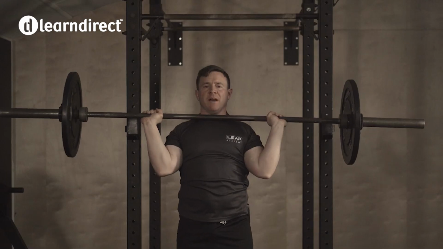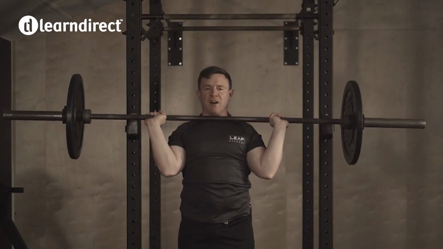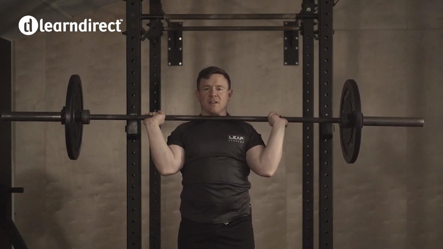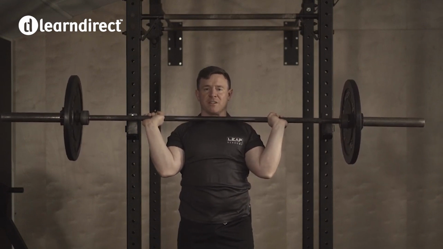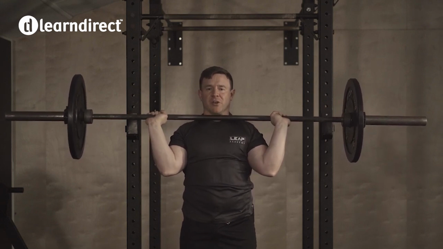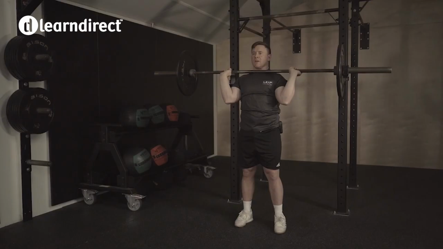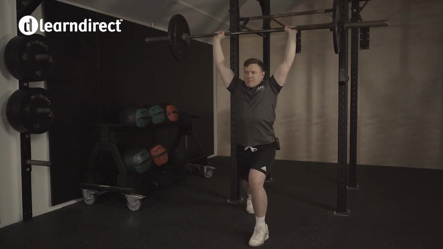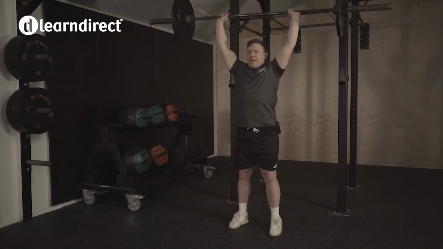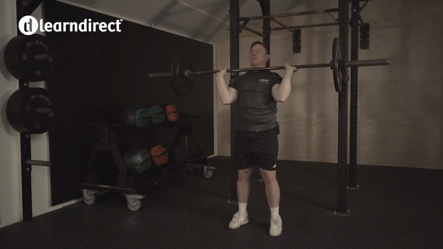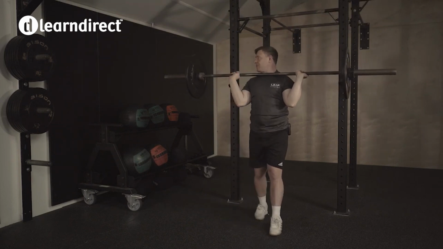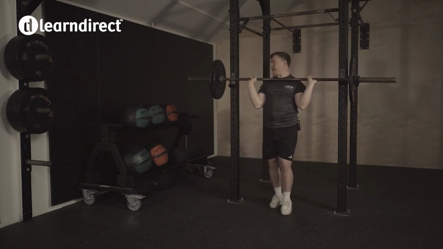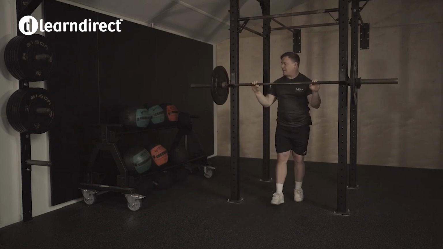It's important to remember, once you've received the bar and you bring your feet together, the back leg comes up first, and then the front leg moves back to join it. So break at the hip, drive up aggressively, rear leg, front leg, and from there, lower the barbell. Once you're finished, walk into the rack and put the bar safely back in place.